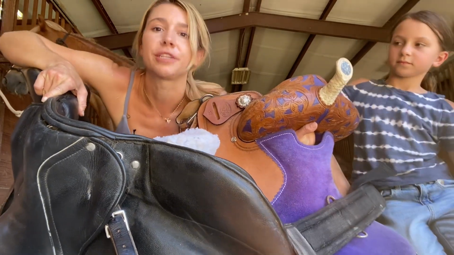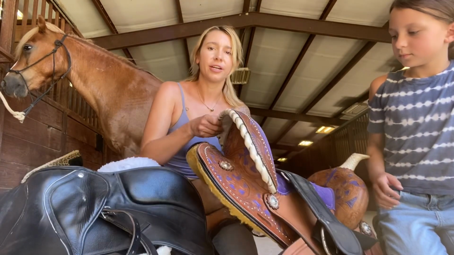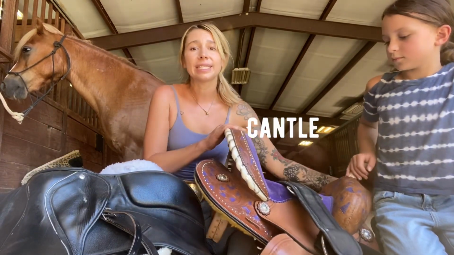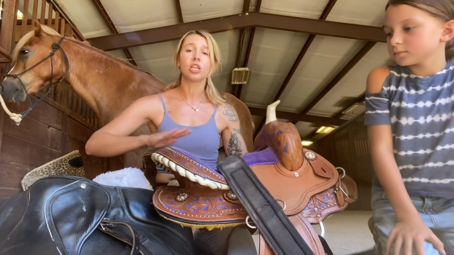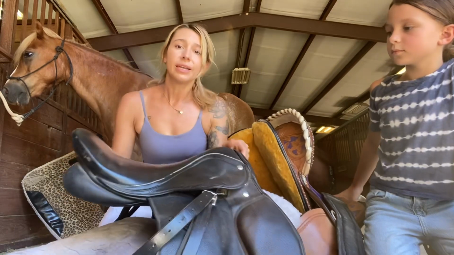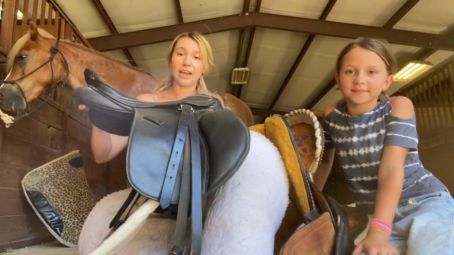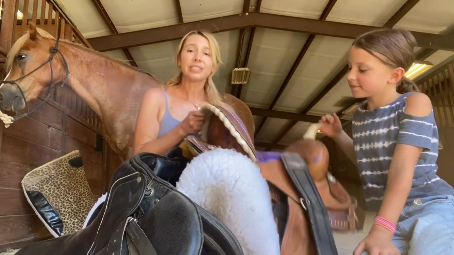I'm going to show you another difference now. So another difference is the back part. This right here is called a cantle. As you guys can see on a Western saddle, the cantle is a lot higher. On an English saddle, it's a little bit lower. So those are the biggest differences between an English saddle and a Western saddle.